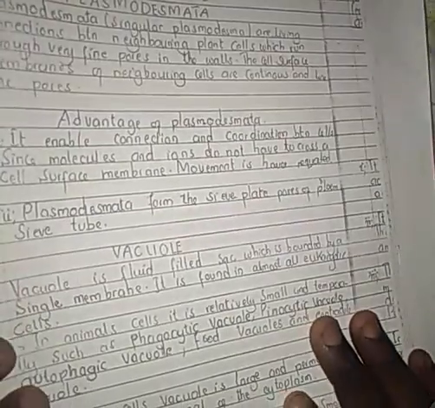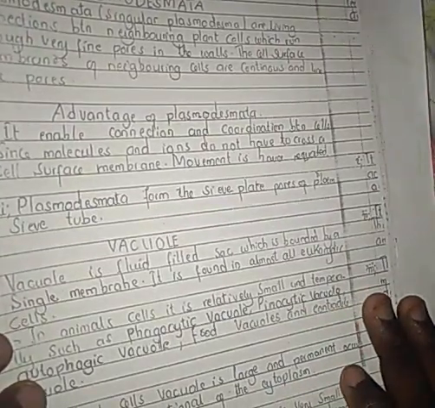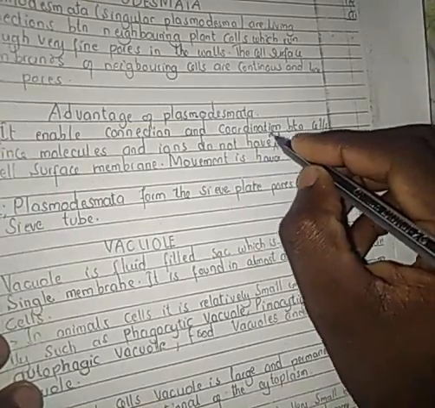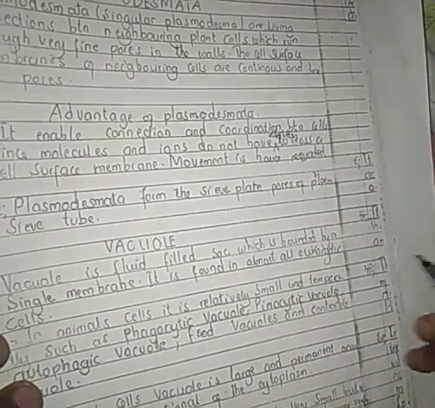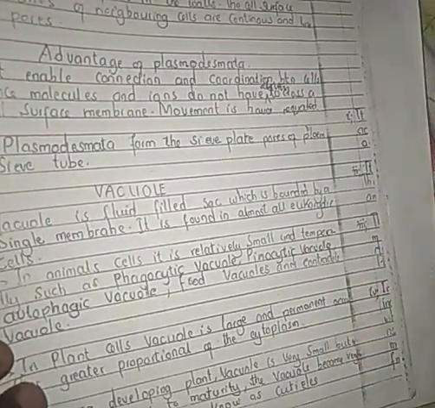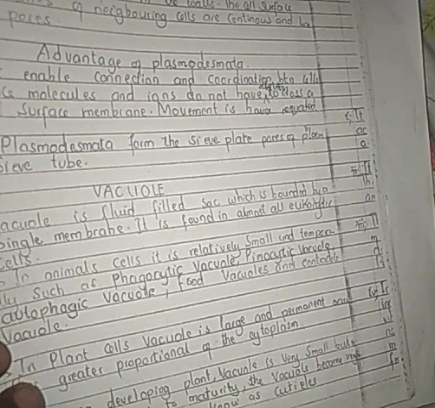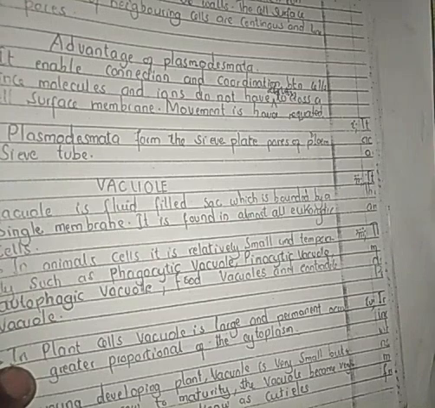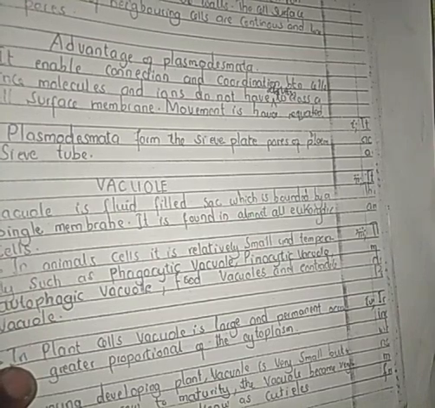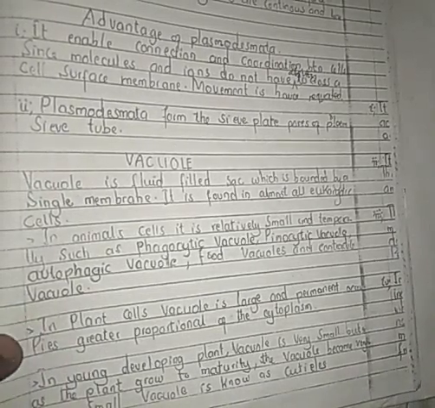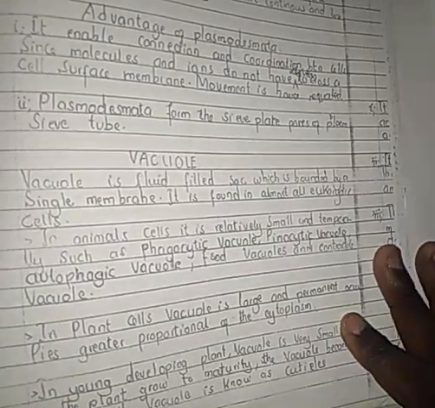So the advantage of plasmodesmata is that they enable connection and coordination between cells, since molecules and ions do not have the ability to close a cell surface membrane. Movement is required, so they facilitate movement between cells, and plasmodesmata form the sieve plate pores in a sieve tube, as we shall discuss in transport. So let me just connect this lecture with the lecture on the vacuole.